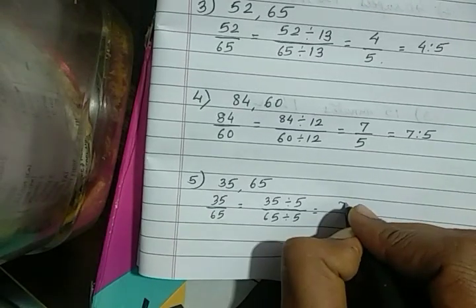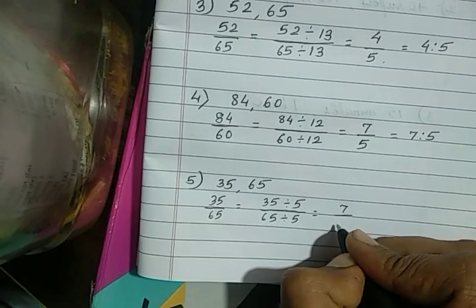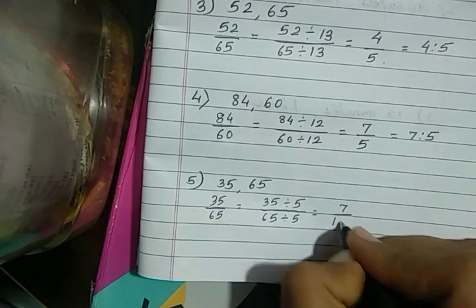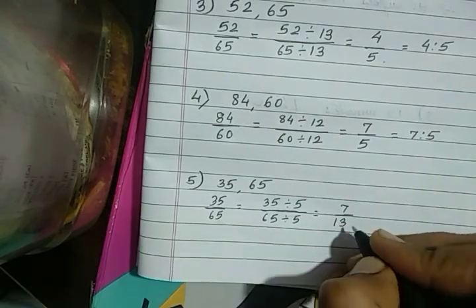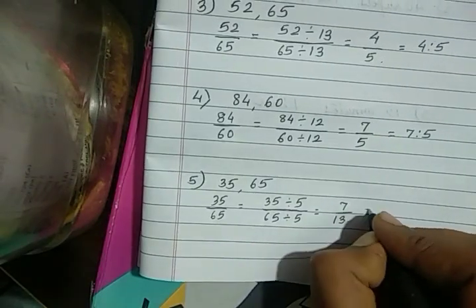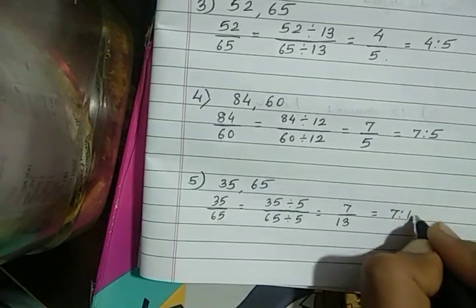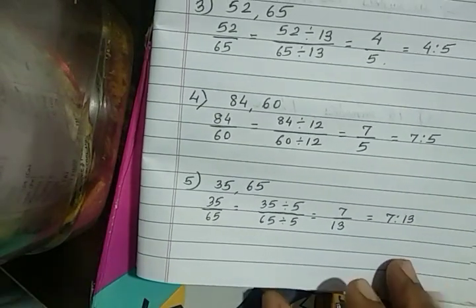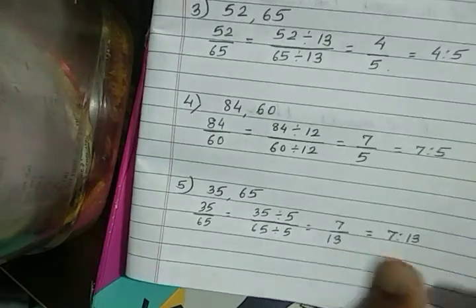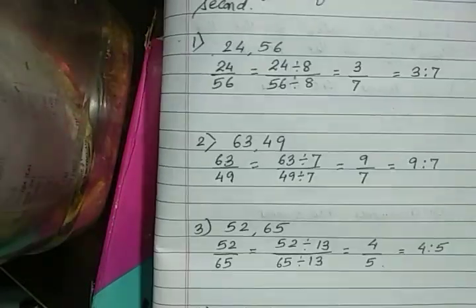So 5 sevens are 35, and if I divide 65 by 5, we get 13, because 13 fives are 65. So 7 upon 13 is also the simplest form. So I'll write here 7:13. Okay. So that is how we convert any given numbers into the simplest form of the ratio.